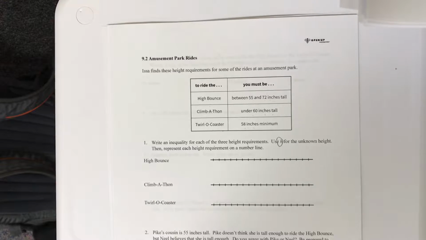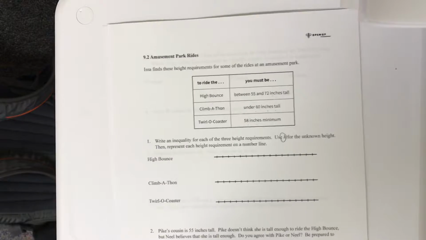So when it tells me that it needs to be between, for the high bounce, when it says between 55 and 72, what I think is that it does not include those. So that's my first inclination, is to think it does not include 55 and 72, but they have to necessarily be between.